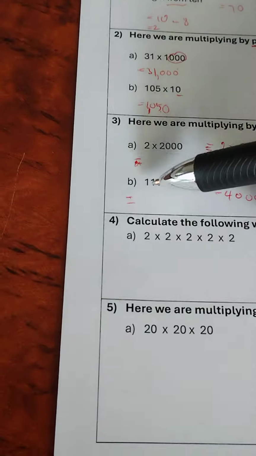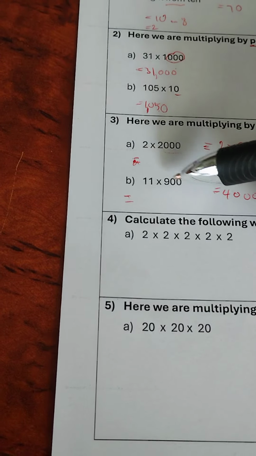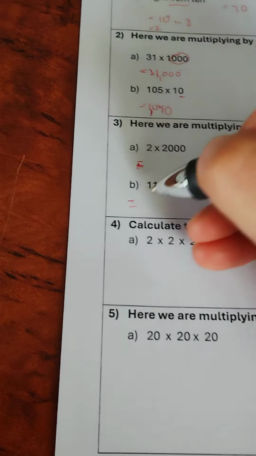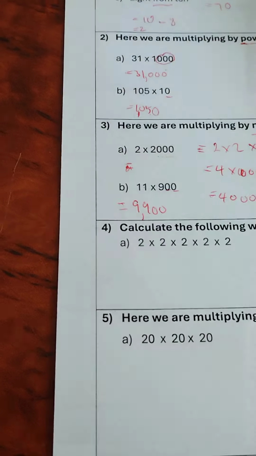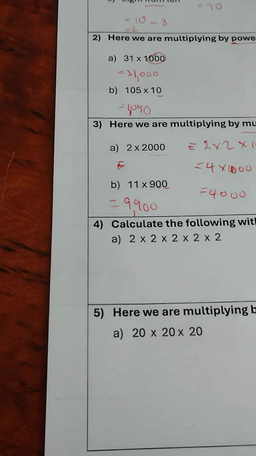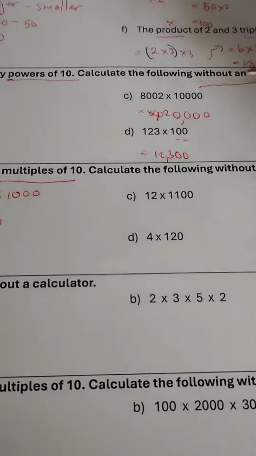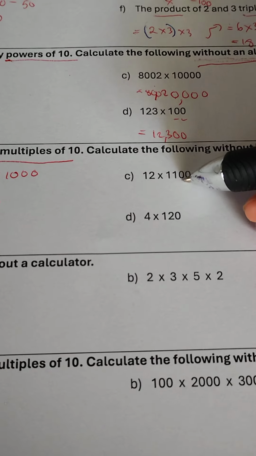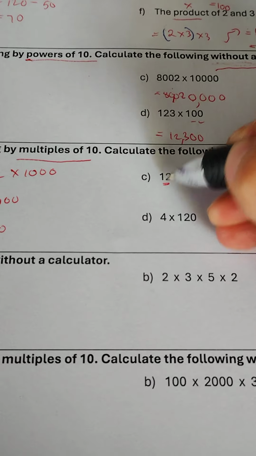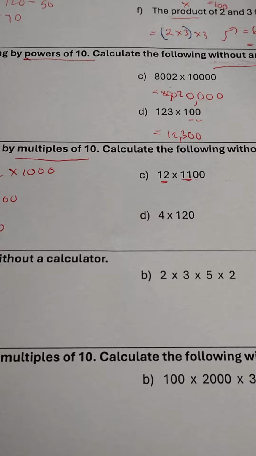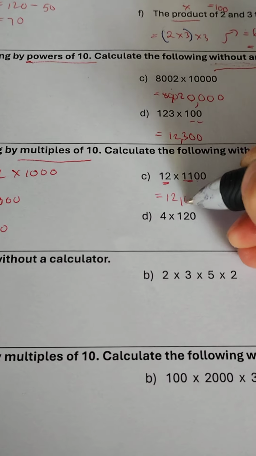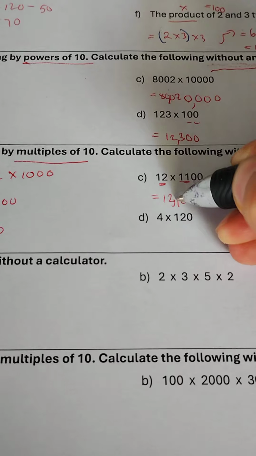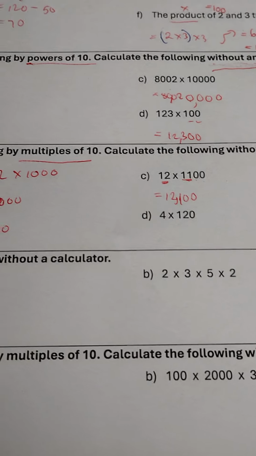So here I've got 11 times 900. Ignore the zeros. What's 11 times 9? 99. Add those 2 zeros at the end, and I now have 9,900. Let's try the next one. So I have 2 zeros at the end, but I'm left with a 12 and 11 there. So 12 times 11 is 121. And don't forget to add those 2 zeros at the end, and that gives us 12,100.